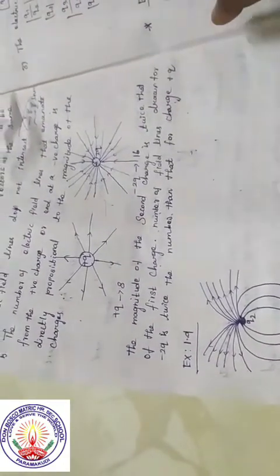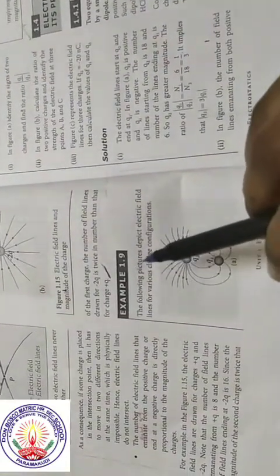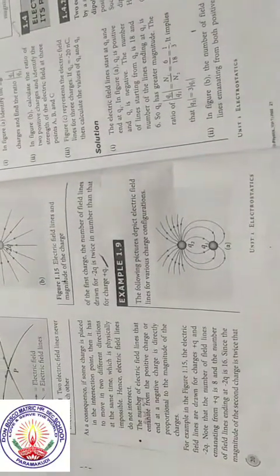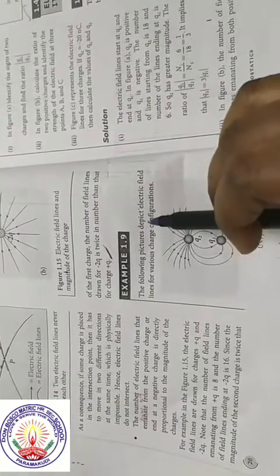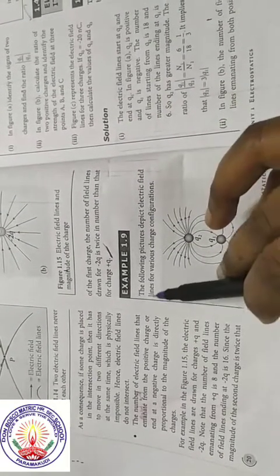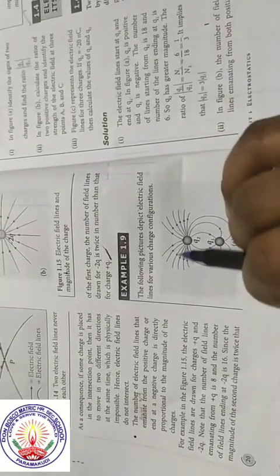Then next we have to see, look at this diagram. இப்போ நம்ம எலக்ட்ரிக் ஃபீல்டு லைன்ஸ் பார்த்தோம் இல்லையா? இப்போ 2 சார்ஜ் எடுத்தால் ஒவ்வொரு ஃபீல்ட்லேயும் நமக்கு எத்தனை லைன்ஸ் நமக்கு கிராஸ் ஆகுதுன்னு பார்க்குறோம். த சேம் தான். நெக்ஸ்ட் எக்ஸாம்பிள் 1.9. The following pictures depict electric field lines for various charge configuration. So look at this first diagram.